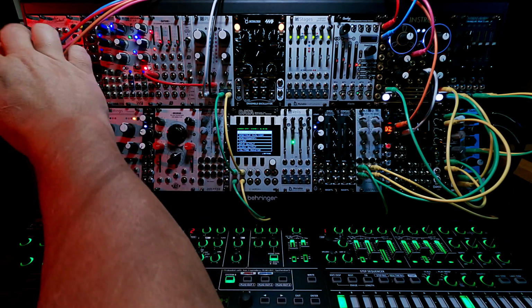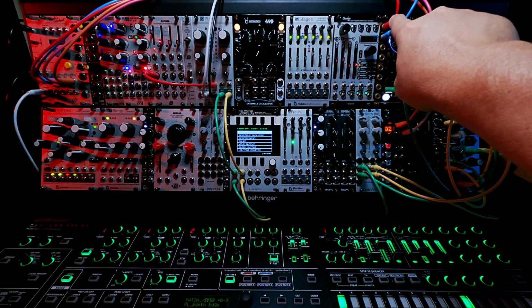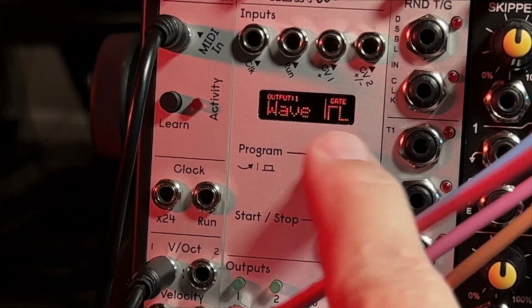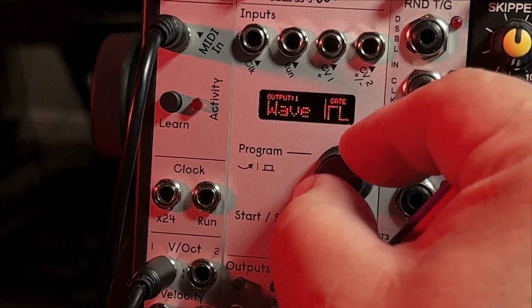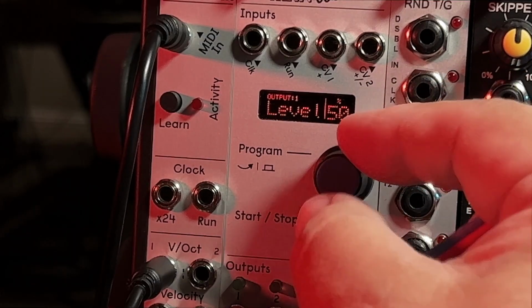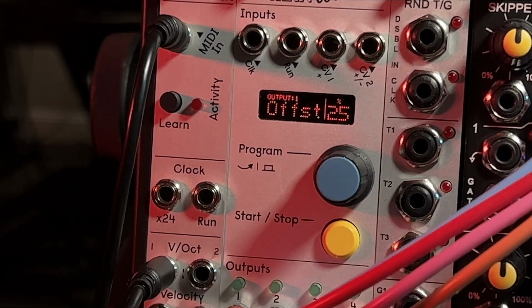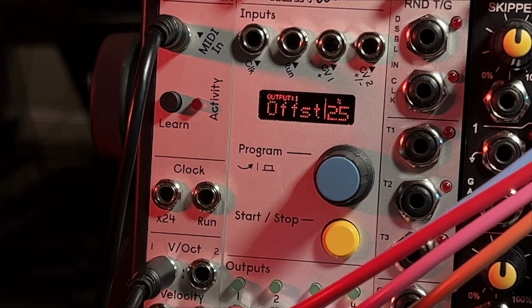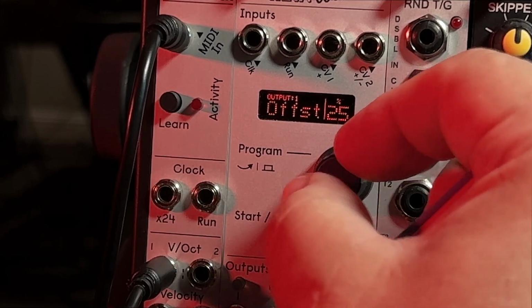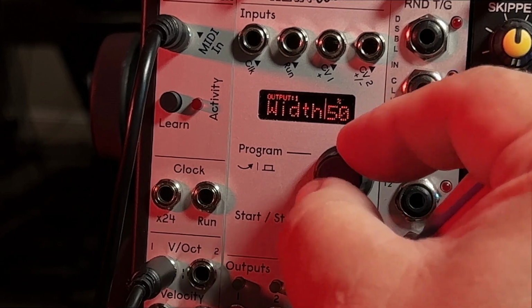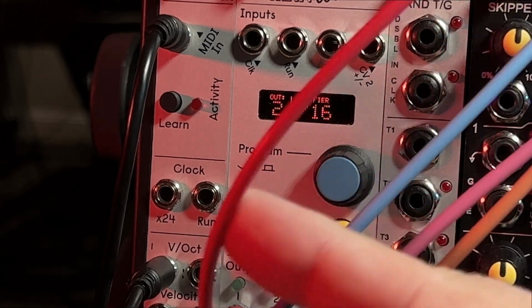So what Pamela's is going to do is basically set the length to a gate at a level of 50, but an offset of 25. So that means not quite full voltage, and then offset a little bit. I can actually bring that down a little bit further if I wanted to. So it's channel 1, that is length.